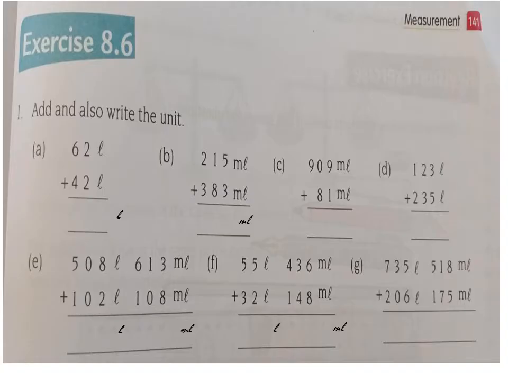Yes children, now turn to the next page. It is page number 141. It is exercise 8.6. Now let us first learn how to add capacity. So read the question, add and also write the unit.